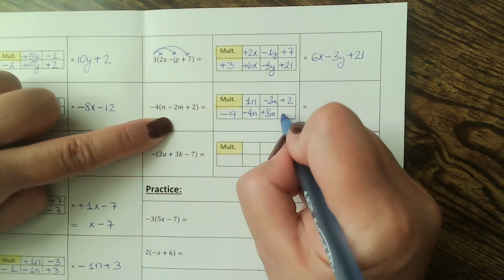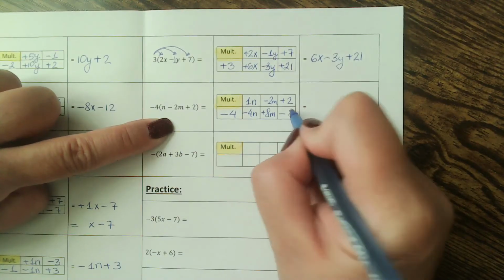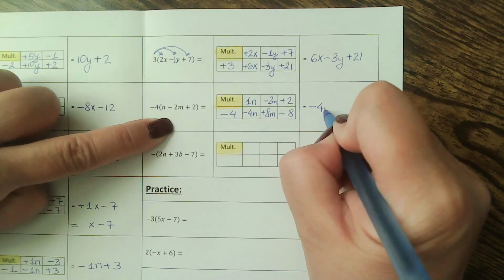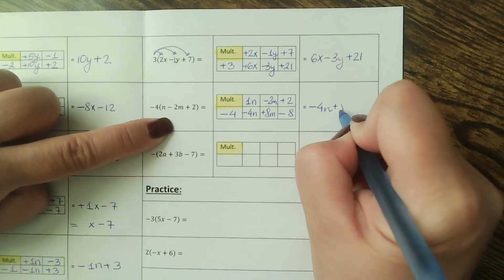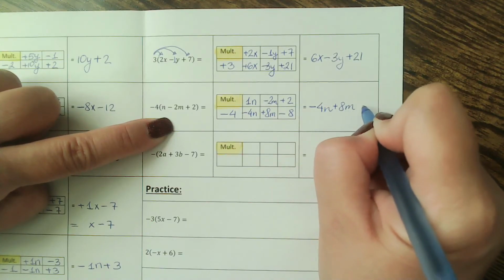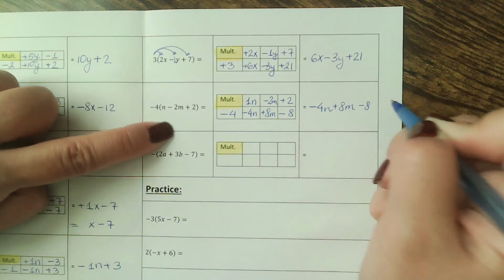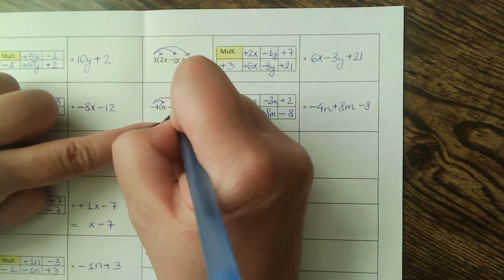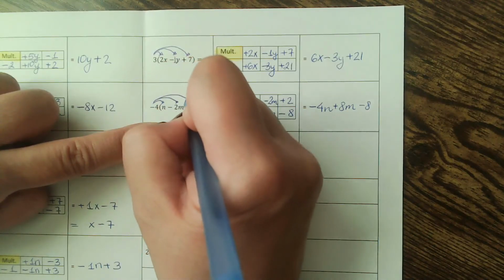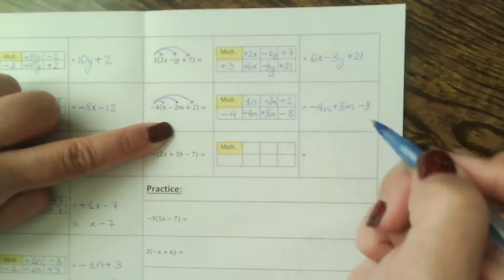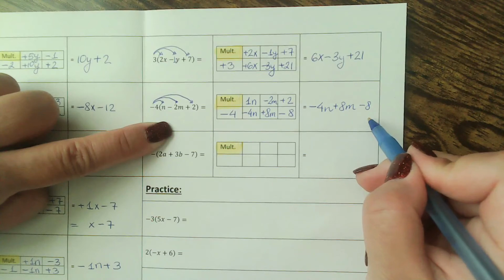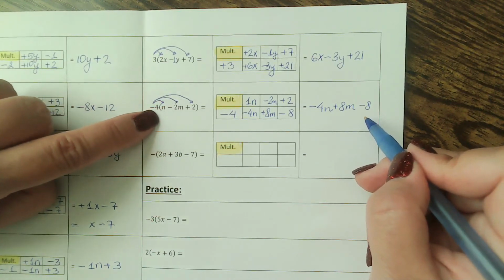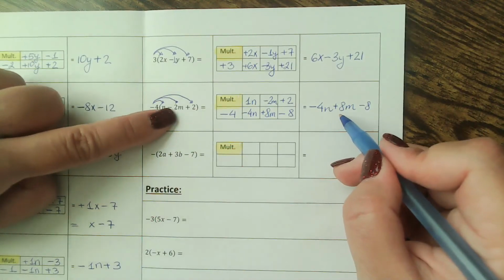Negative times positive, different, so it's negative 8. Final answer, negative 4n plus 8m minus 8. The number negative 4 was multiplied by every single term inside the parentheses. So we still have 3 terms, and all the terms inside the parentheses were multiplied by negative 4.